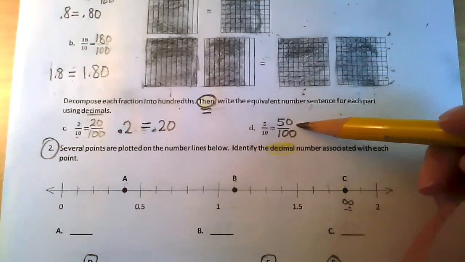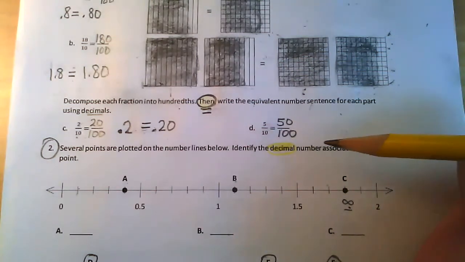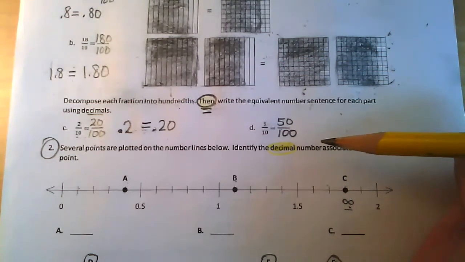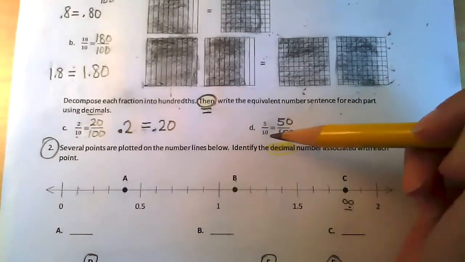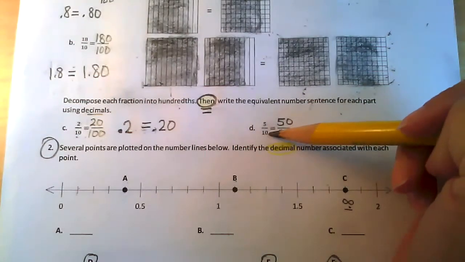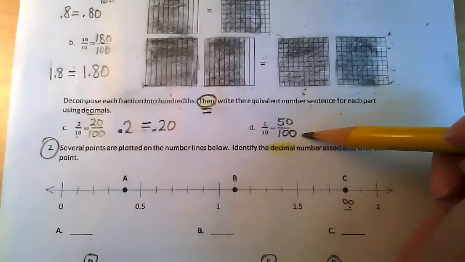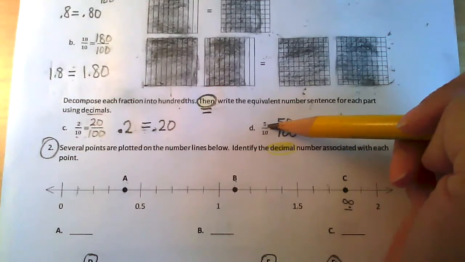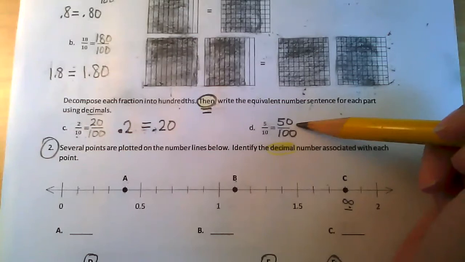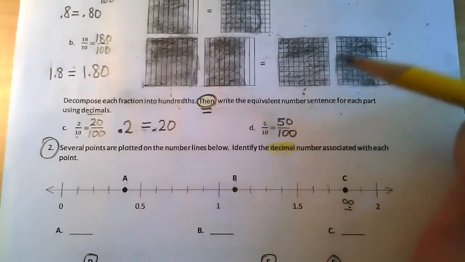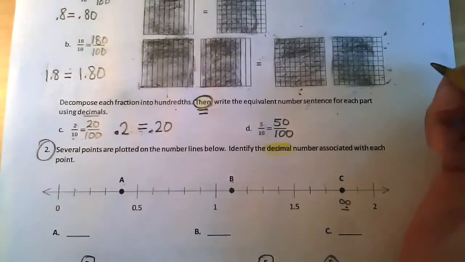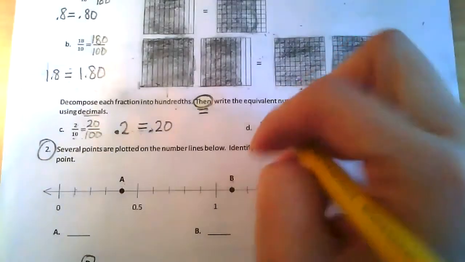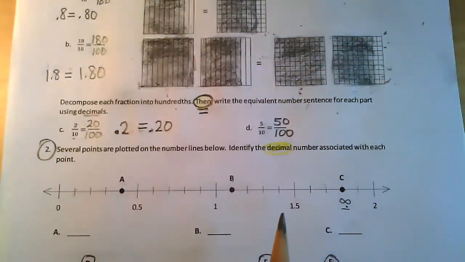Now you have 50 hundredths, right? Or the way I was taught is that I needed to multiply my denominator by 10 to get to hundredths, so I also need to multiply my numerator by 10, and 5 times 10 would give me 50. Either way you think about it is going to get you the same answer.